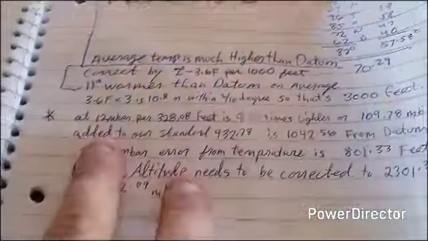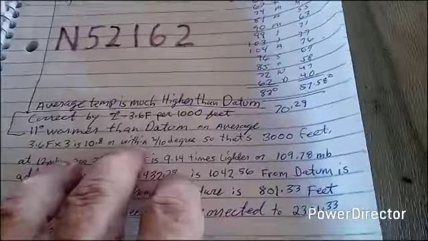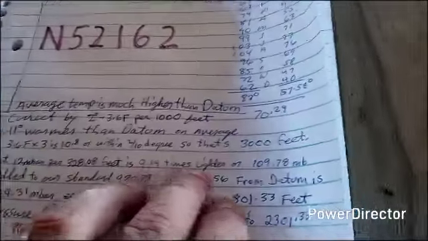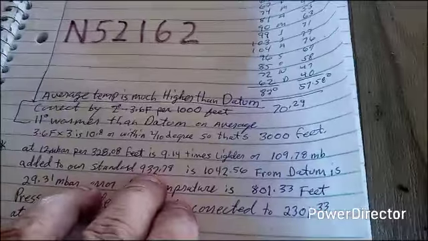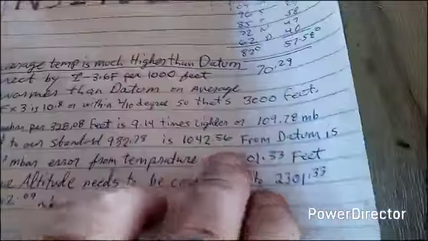So when we're looking for how the plane is truly flying, shoot, at 12 millibars per 328 feet, that is 9.4 times higher, or 109 millibars, right? Added to standard 932.78. That's our standard to the datum, right?